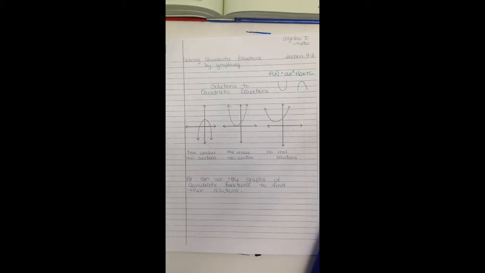Now we're going to learn how to interpret those graphs in order to find the solutions of equations. In Chapter 8, we were using factoring to find solutions, and now in this section, we're going to use graphing.